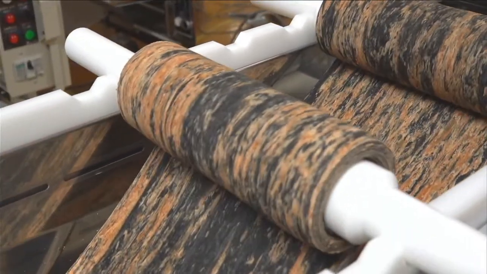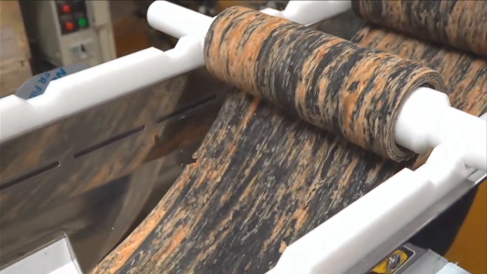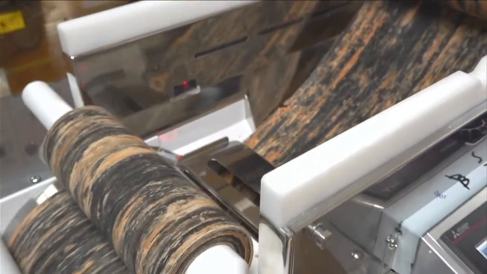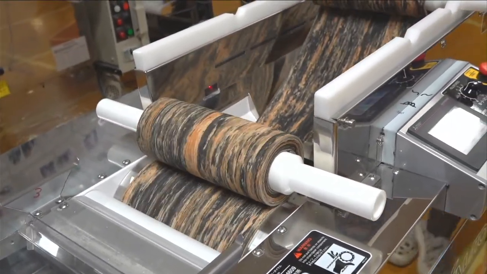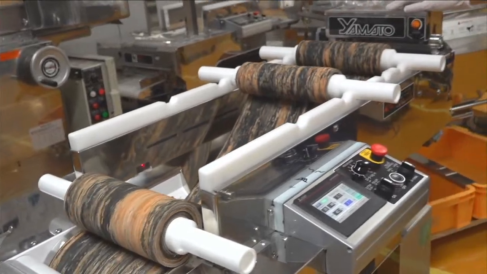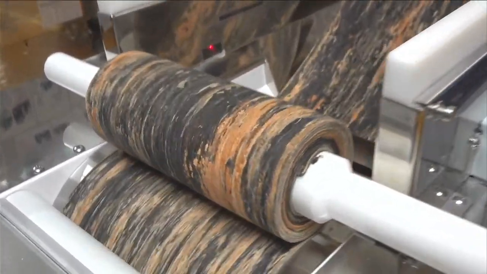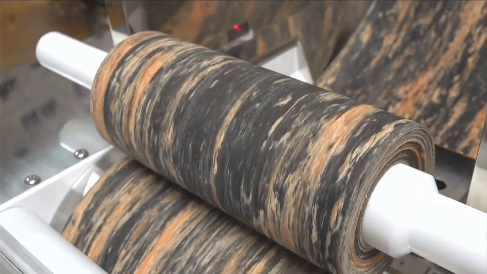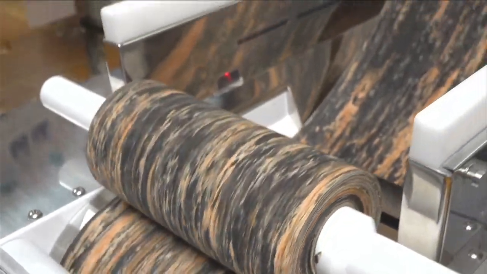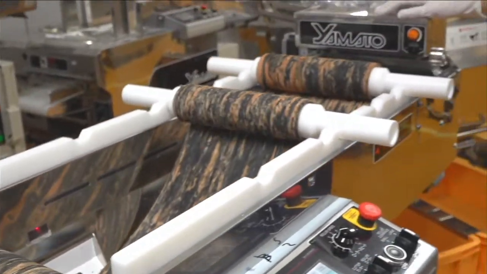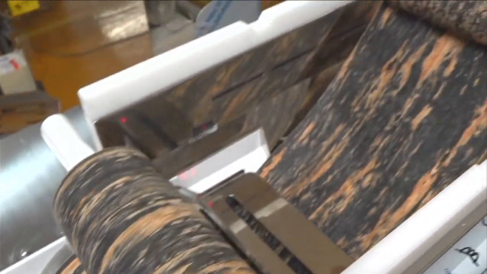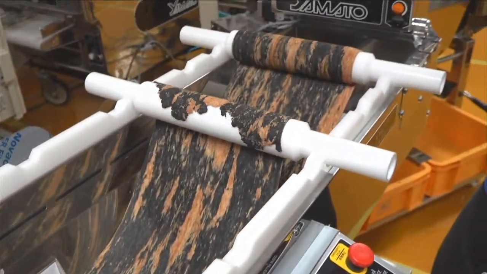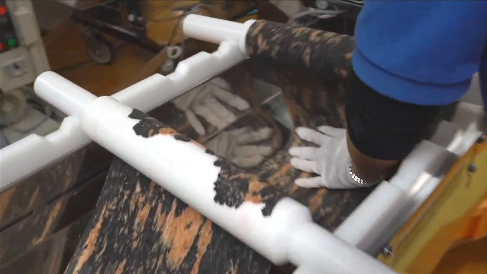We never imagined that the color was going to be like this, but maybe it's great for Halloween or something, when you want to scare customers.